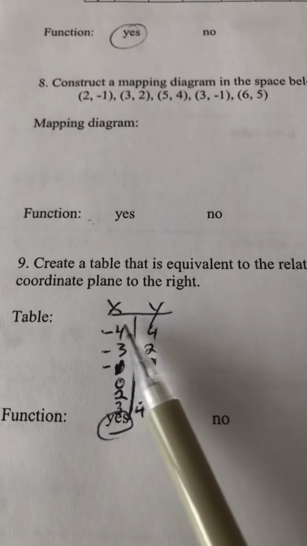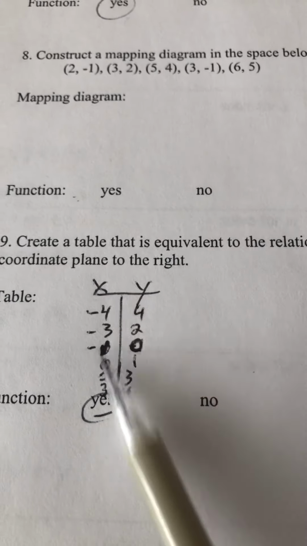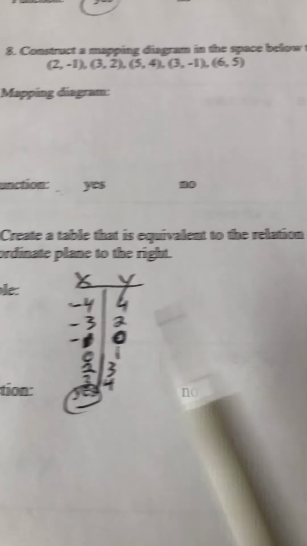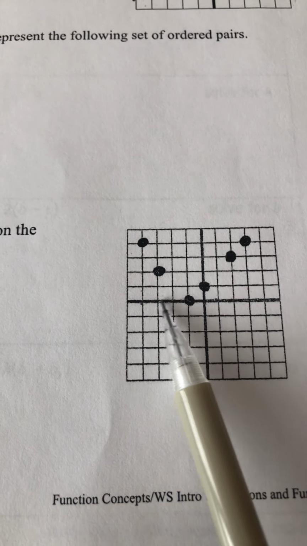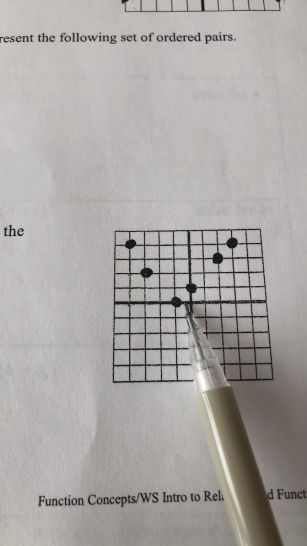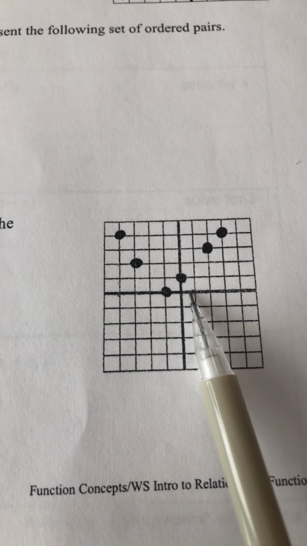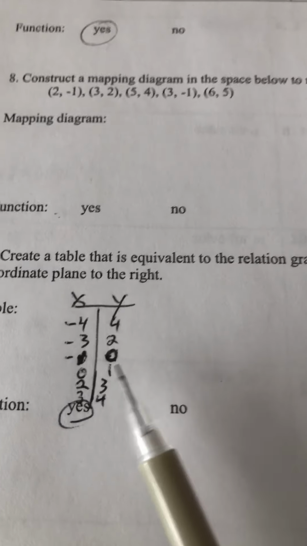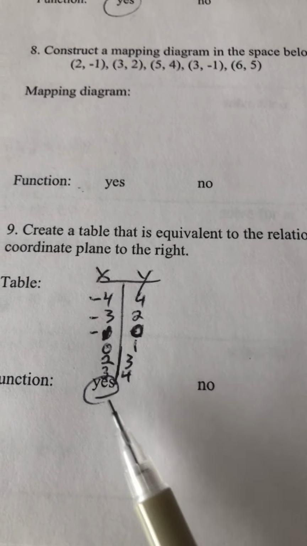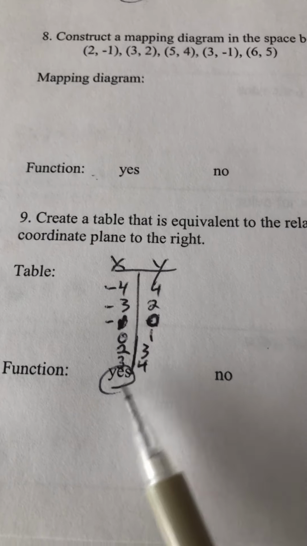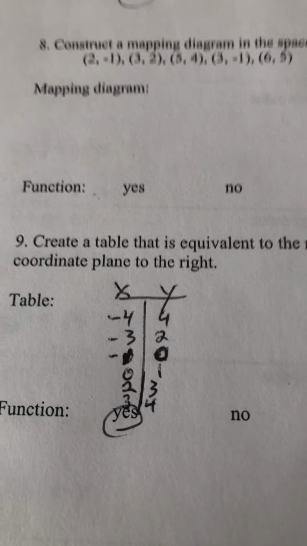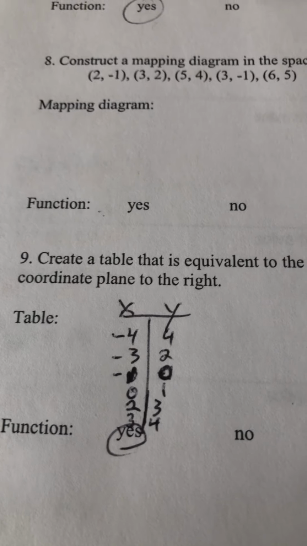And then jump on down to number 9. I just made the table for each of these, and I went vertical. I should have gone horizontal. I squeezed them in here. You end up with -4, -4, -3, 2, -1, 0, 0, 1, and 2, 3, and 3, 4. That is a 3, 4 down there. You could pause this if you need to take a better look at that. That is a 1 there. It kind of got messy. That's why I should have gone horizontally like this one. Yes, it is a function. I don't have any x's repeating on a y.